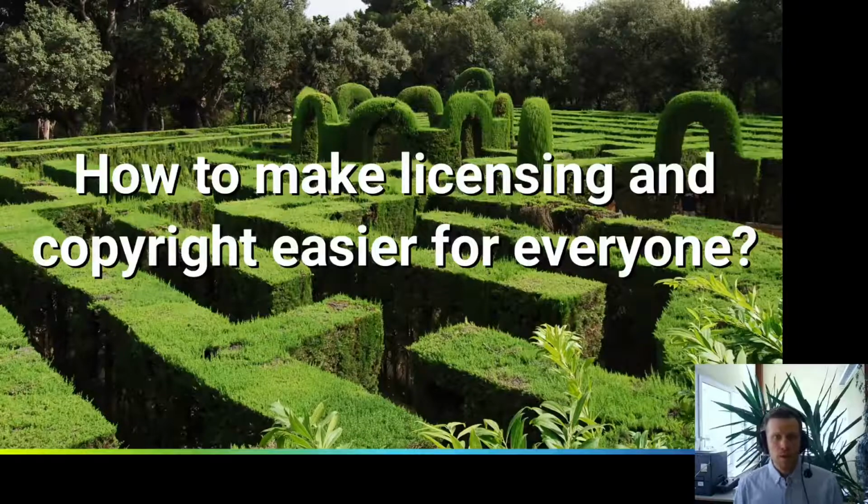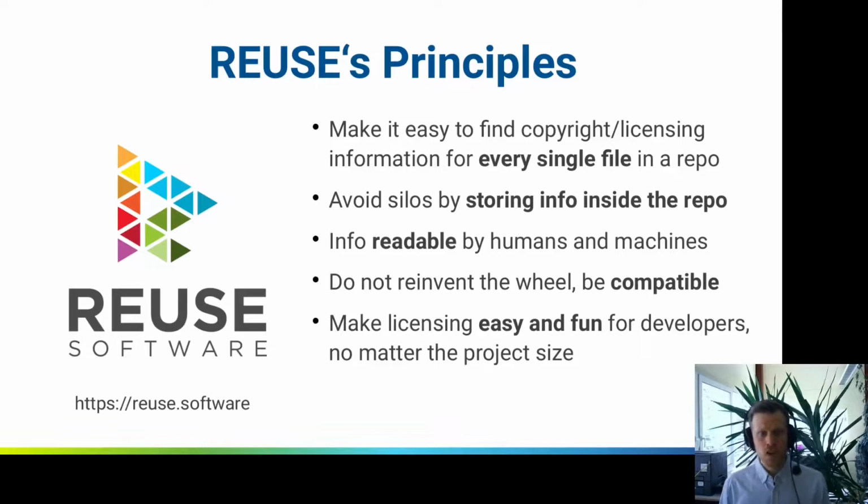Now, we thought about how can we make licensing and copyright easier for everyone? And out of this thought process, in 2017 we created Reuse. Reuse has a number of basic principles or ideas. So we want to make it easy to find copyright and licensing information for every single file in a repository. And by every single file, we mean that.